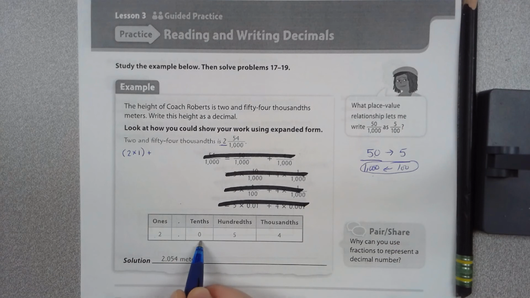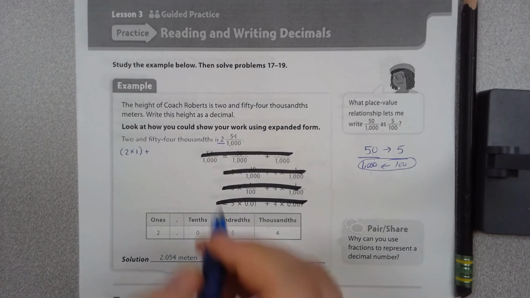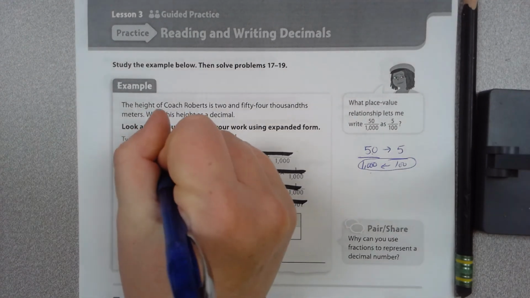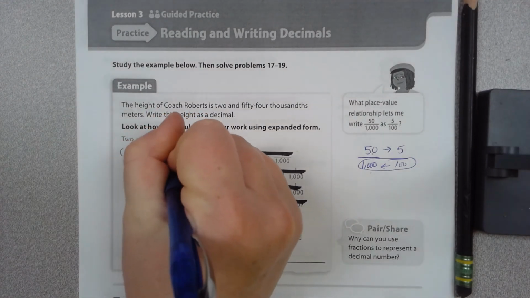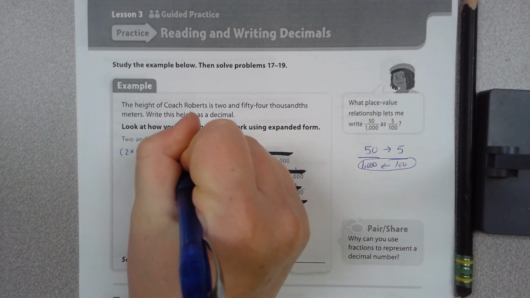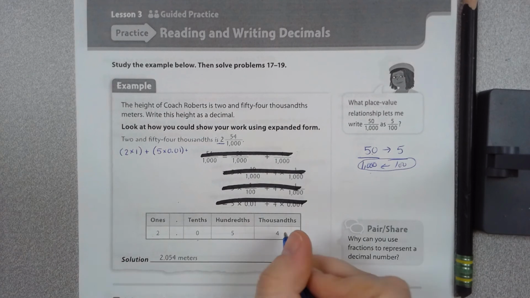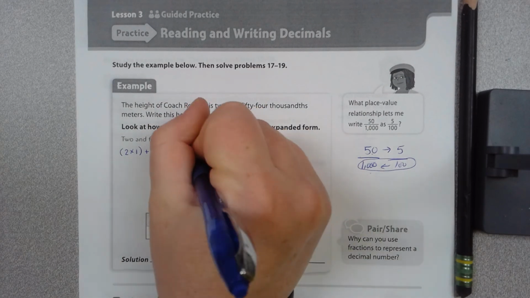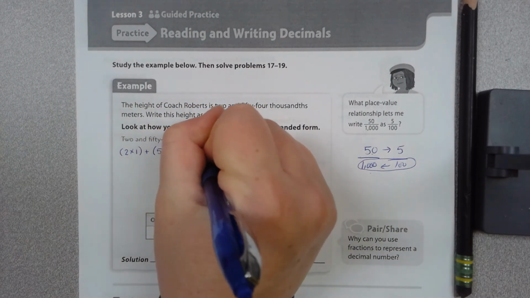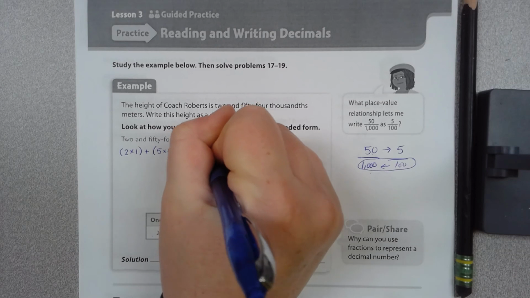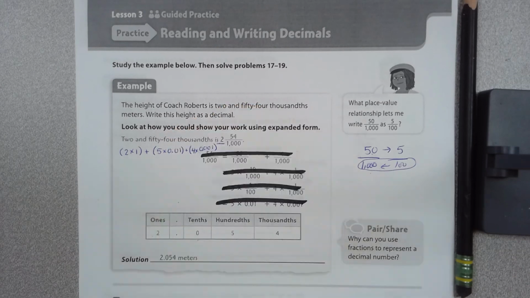there is no number in the tens place. Well, there is. There's a 0, but there's no point in writing that down. There is a 5 in the hundredths place. So that would be 5 times 100ths, plus the 4 is in the thousandths place. Okay, that's one way to write it.